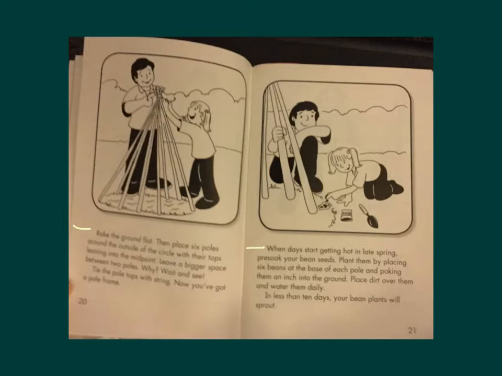When days start getting hot in late spring, pre-soak your bean seeds. Plant them by placing 6 beans at the base of each pole and poking them an inch into the ground. Place dirt over them and water them daily. In less than 10 days, your bean plants will sprout. Go ahead and stop and record any examples of words with prefixes.